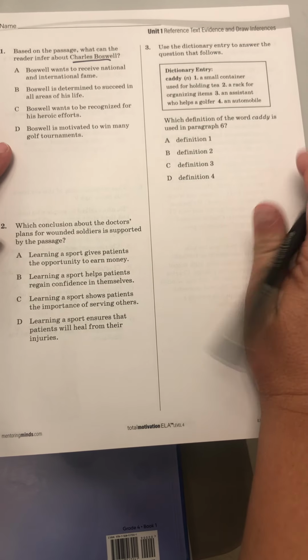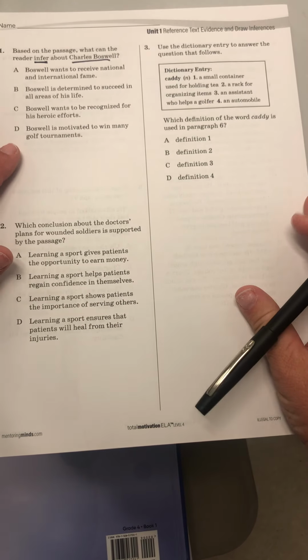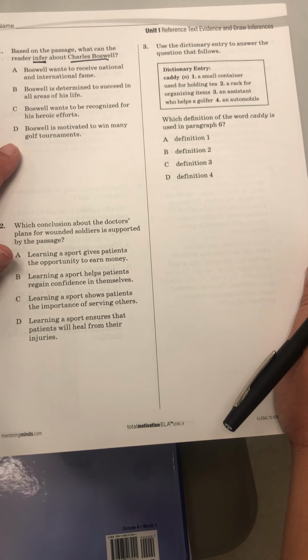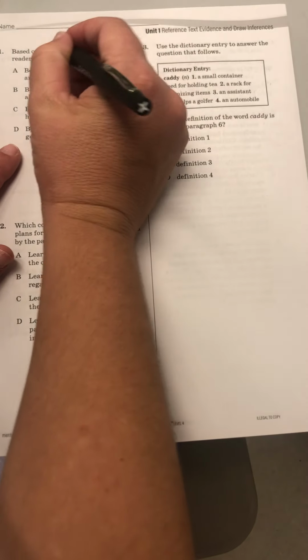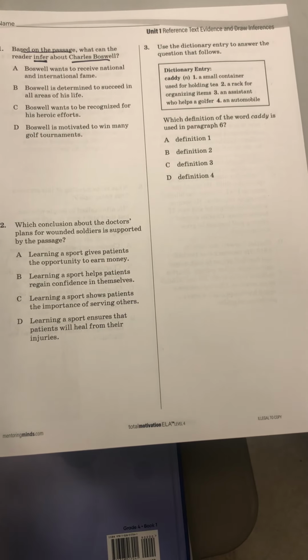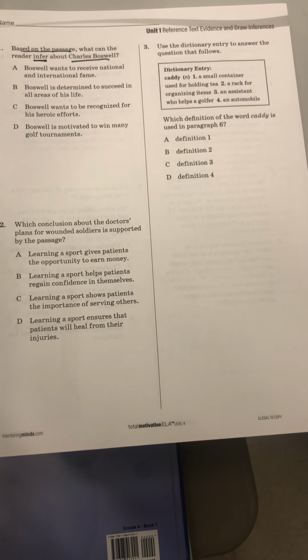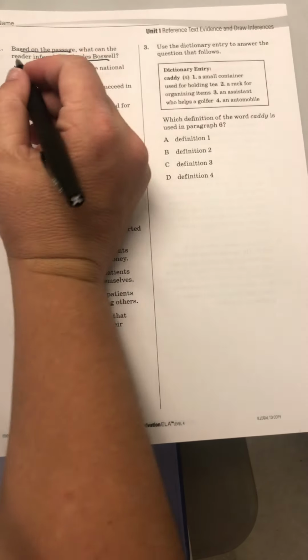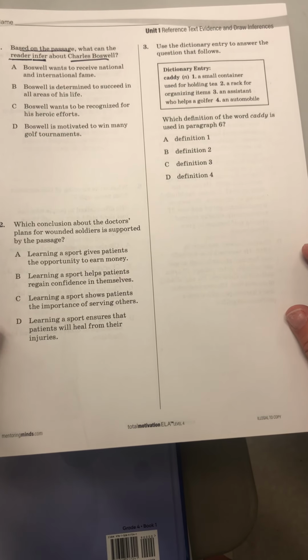He'd probably be a key word. What about infer? Infer means what? An inference or a prediction. It says based on the passage, so it's not a right there question. You have to think it through. What can the reader infer? Okay, so those are my key words.